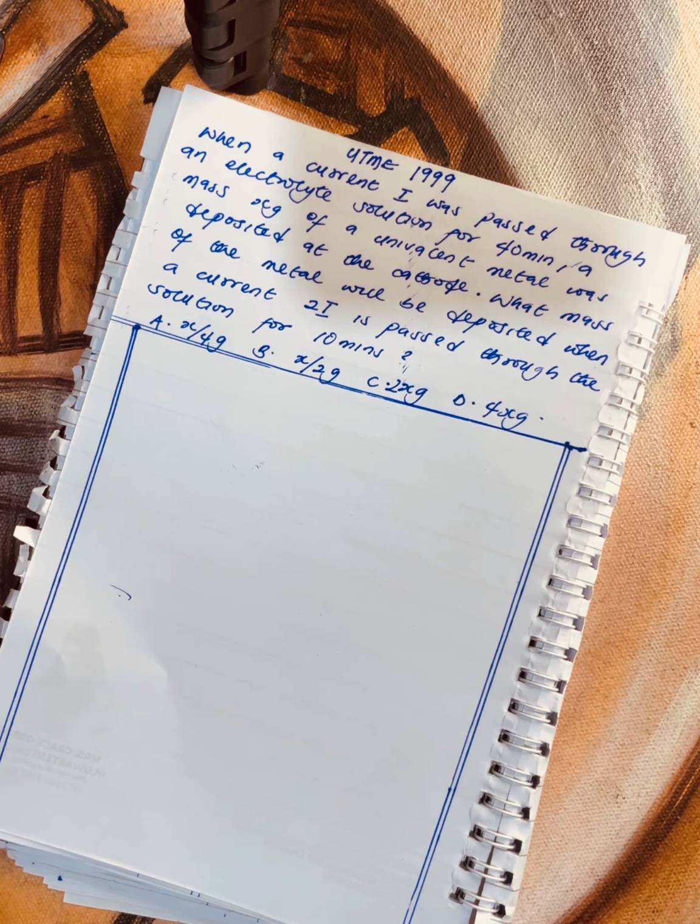So this question from 1999 is an electrolysis question that looks a bit technical, but it's simple when you get to look at it. It said when a current I was passed through an electrolyte solution for 40 minutes, a mass x gram of a univalent metal, univalent there means it has a charge of 1, was deposited at the cathode. What mass of the metal will be deposited when a current of 2I is passed through the solution for 10 minutes? So if you look at the question, it is relating two different scenarios.